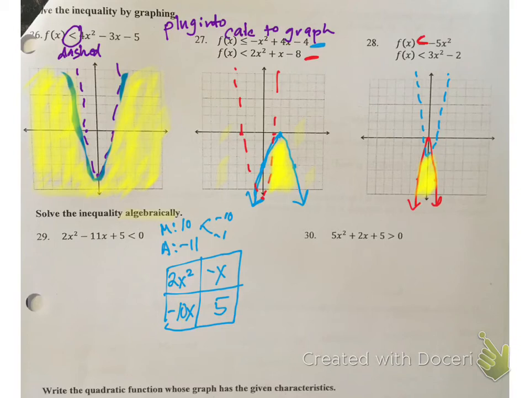So then I can pull out 2x, negative 1, x, negative 5. So I would rewrite this as 2x minus 1, x minus 5 is less than 0.